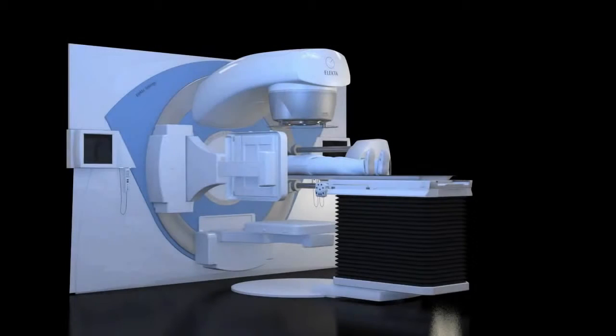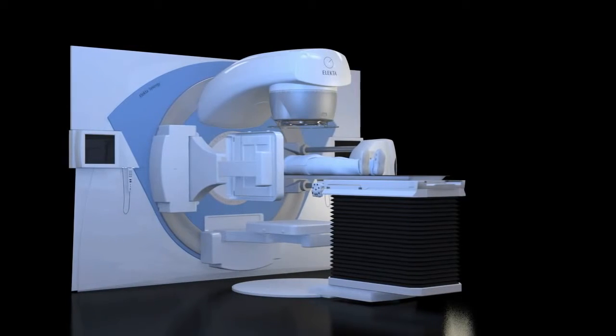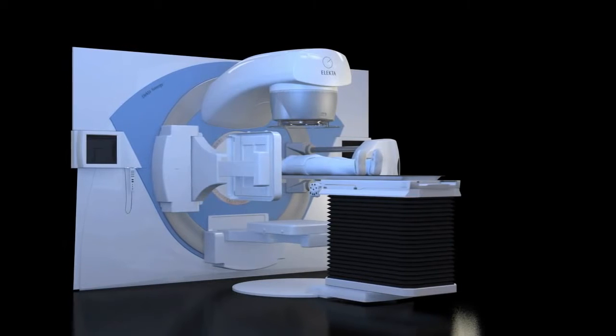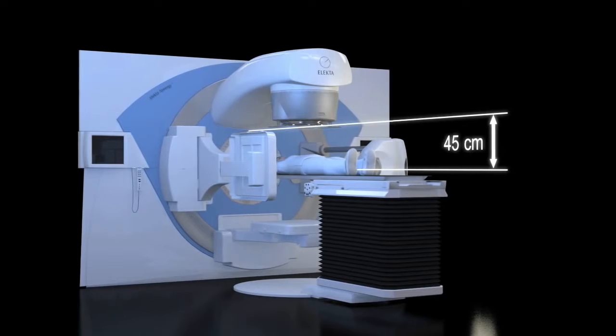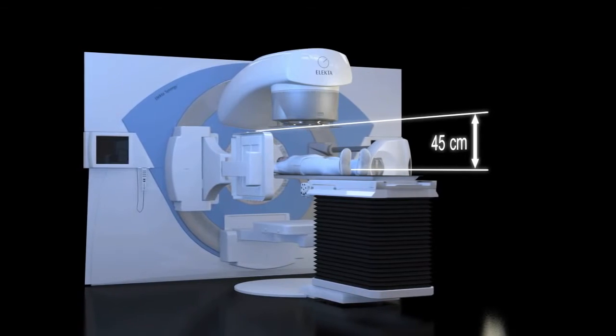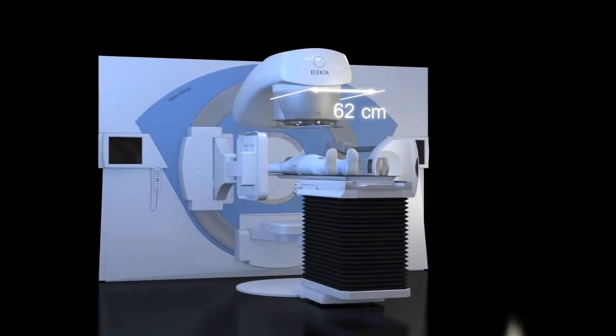Clearance. Clearance is the free space available under the linac for patient treatment, and it varies with different protocols and fixation devices. It is a combination of the distance between the lower surface of the radiation head and the isocenter, 45 centimeters, and the head diameter, 62 centimeters.